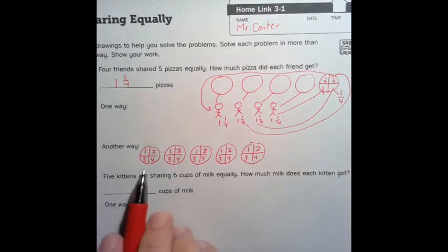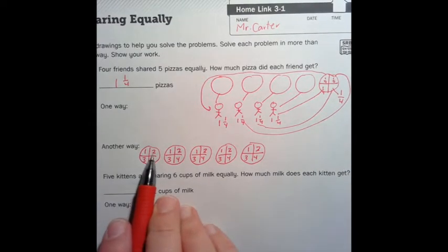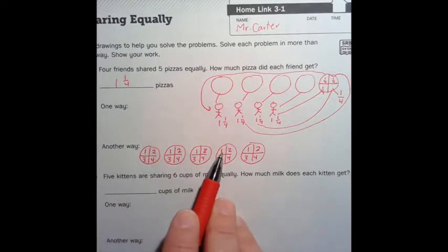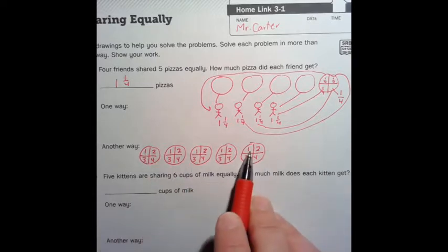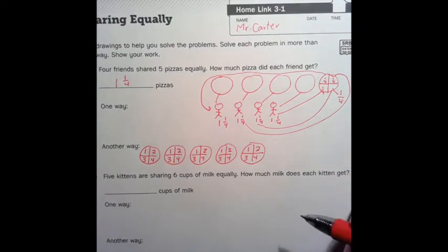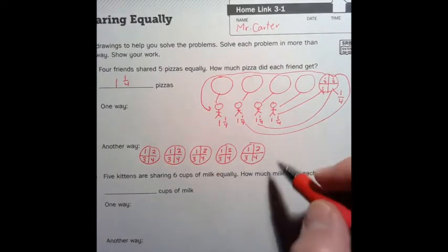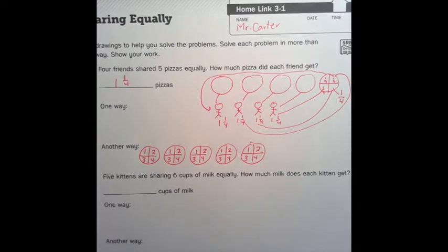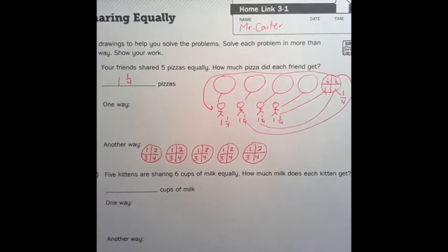Then if you count all the ones for friend number 1, that would be 1, 2, 3, 4 fourths, which we know is a whole, and then 1/4 here is a 4th. So he would get, or she would get, 1 whole pizza and 1/4. So that's 2 different ways to do that. Let's look at problem 2.